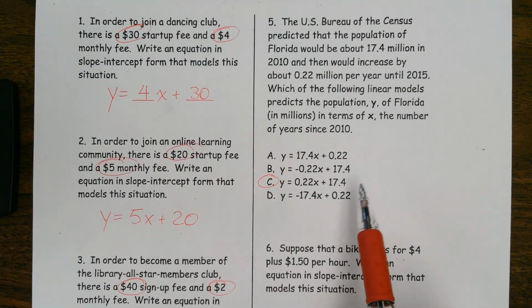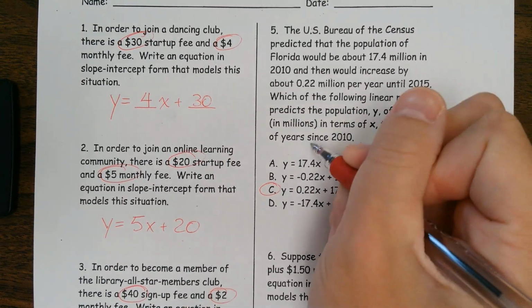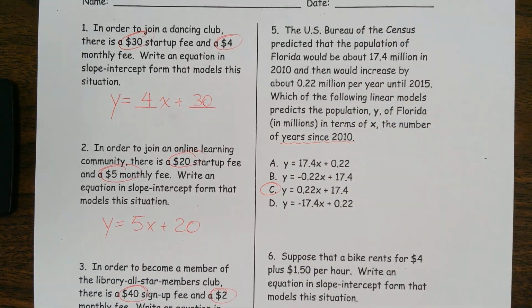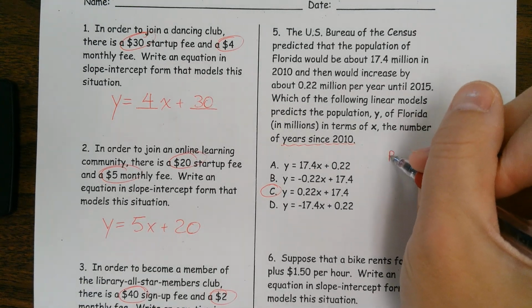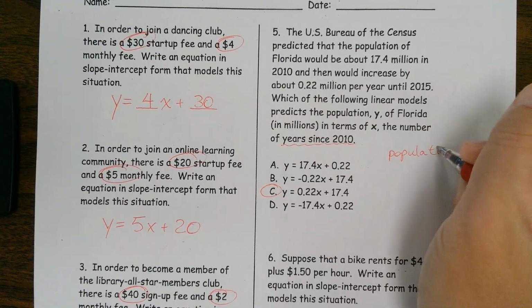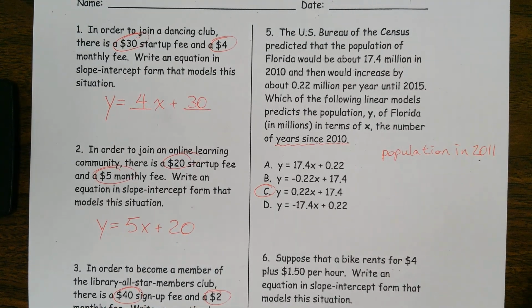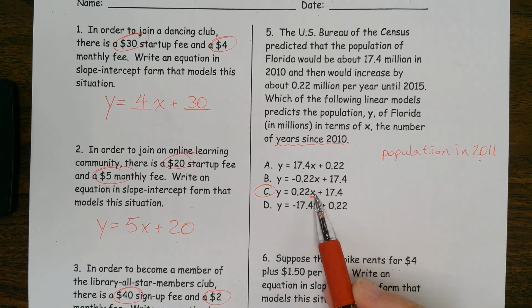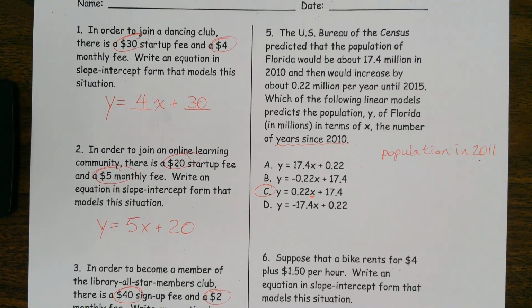So actually, the key right here as well is to say this equation models years since 2010. So if I want to figure out what is the population in 2011, what number should I plug in for X? Okay, think about that for a second. Should I plug in 2011 in here?